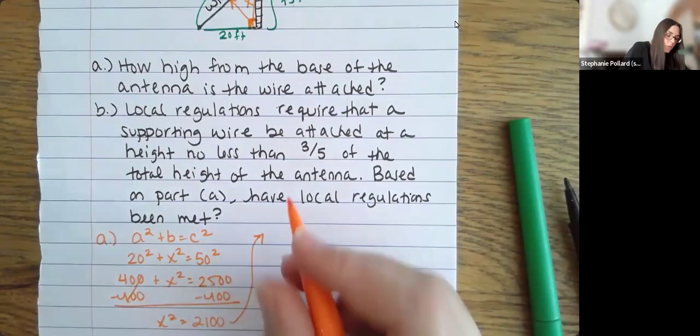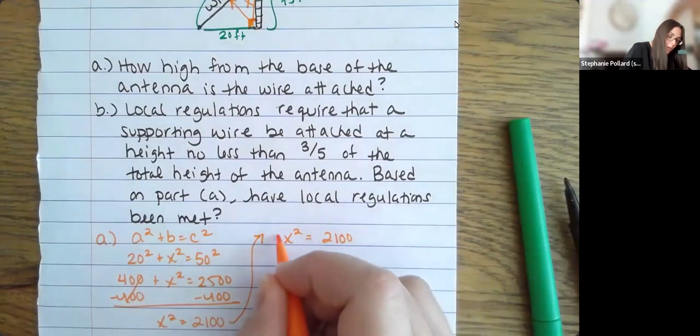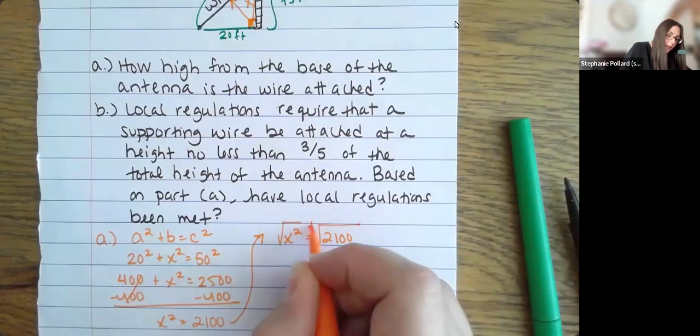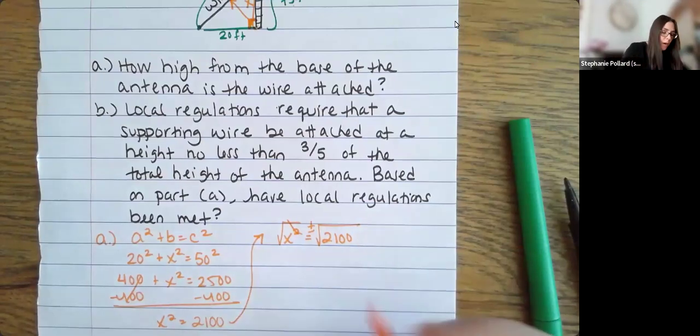Now, again, we're going to use square roots here in a little bit different way. We're going to use it to cancel out the square. So I'm going to take the square root of both sides. Again, technically, whenever we do square roots, there is a positive and negative square root that could result. Here, a negative doesn't make sense because we can't have a negative height. So I'm just going to use the positive height.